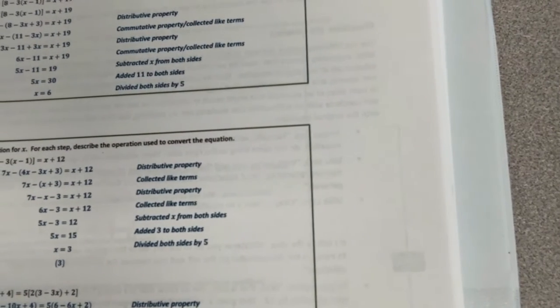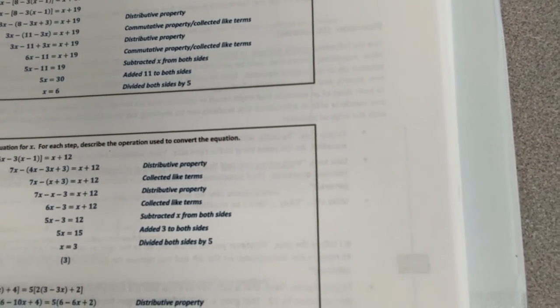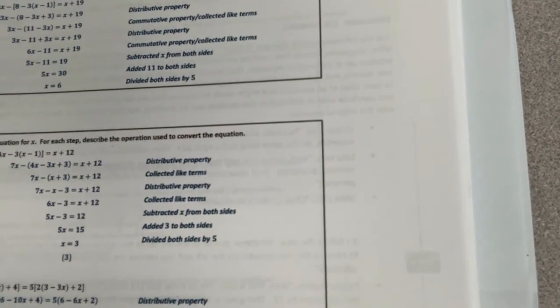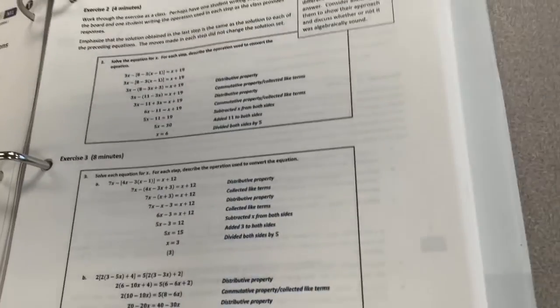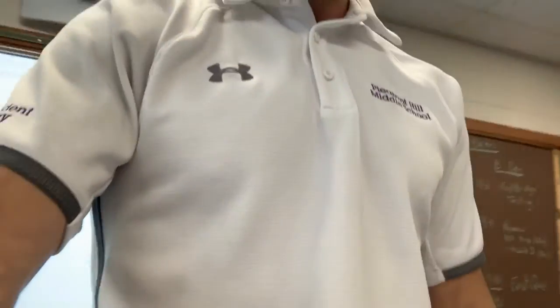Okay, hopefully you can see that. There's the answer for 3A. So I agree with the distributive property. Collected like terms, I'm going to say combine, same thing. Distributive, great. Combine like terms, where it says subtract x from both sides, that's the additive inverse. And I'd put negative x. Added 3 to both sides, I'd put additive inverse, and then I'd put 3 in parentheses. Divided both sides by 5, that's not a property. The property is the multiplicative inverse of 1/5.